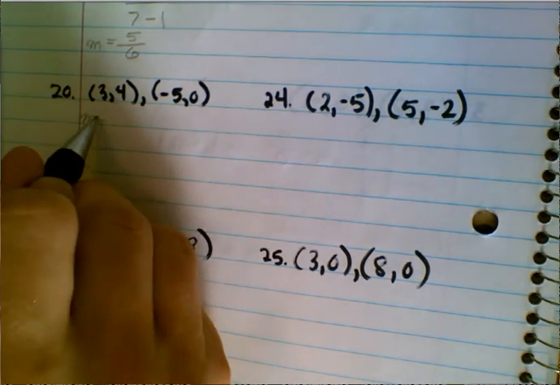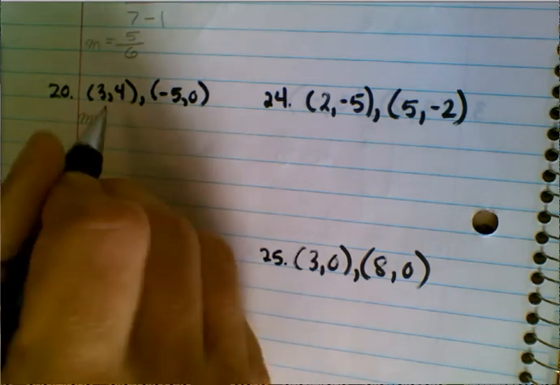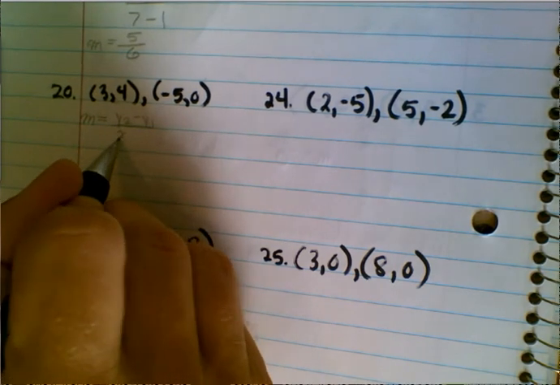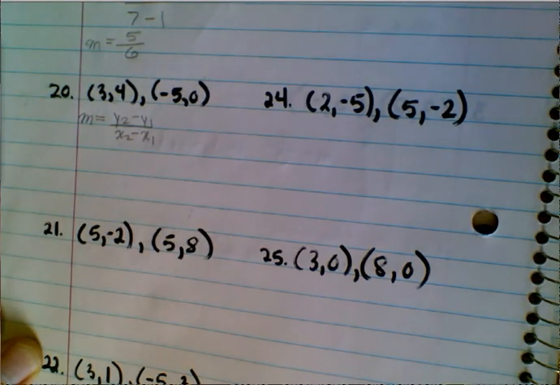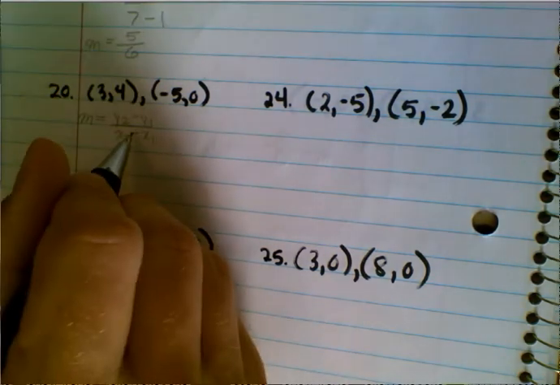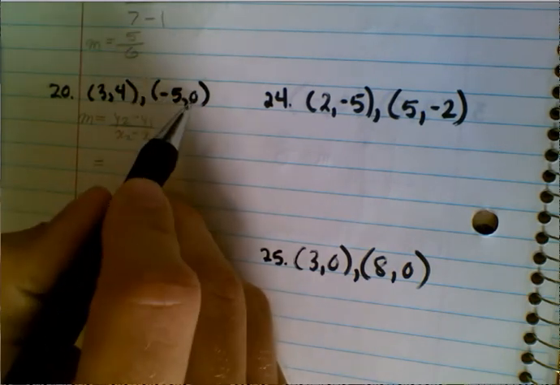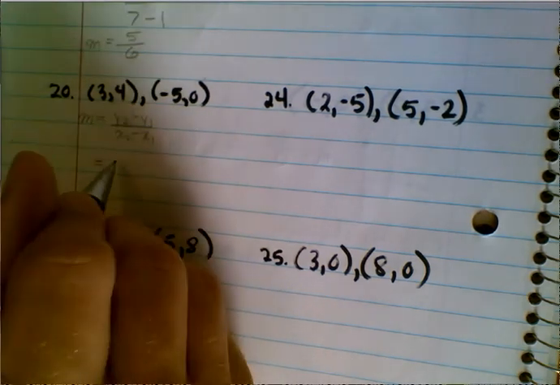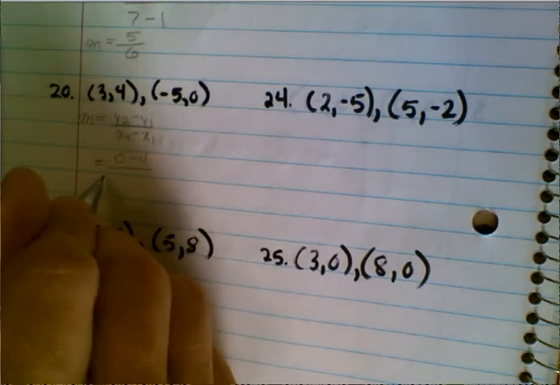It's the same formula, and as a student I wrote this formula time and time again. And I will write this one more time here, and then just for time's sake I will not copy that formula down each time, but from here it's going to be the same numbers go in the same position. This is going to be considered y sub 2, so 0 minus 4 over negative 5 minus 3.